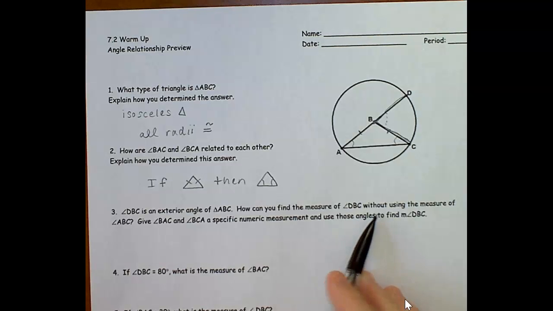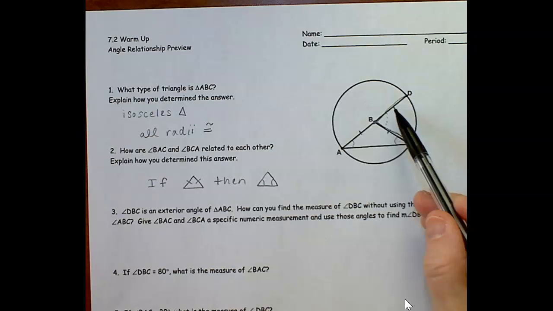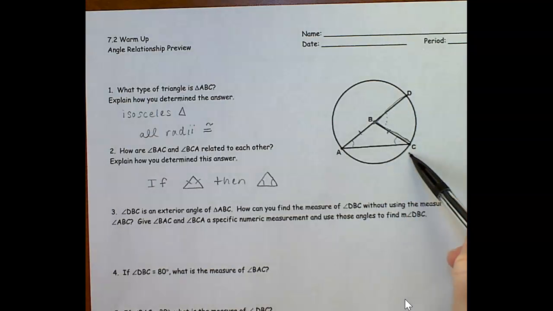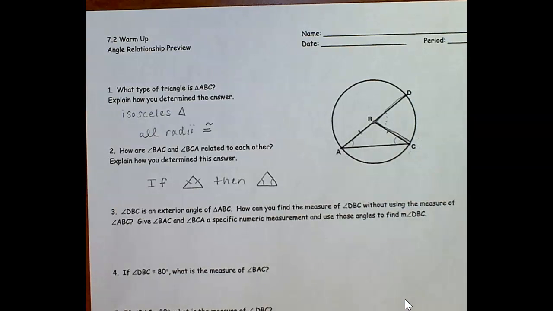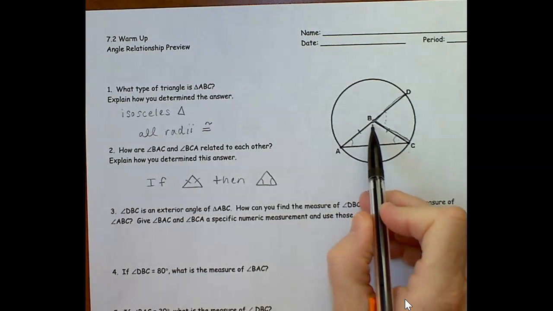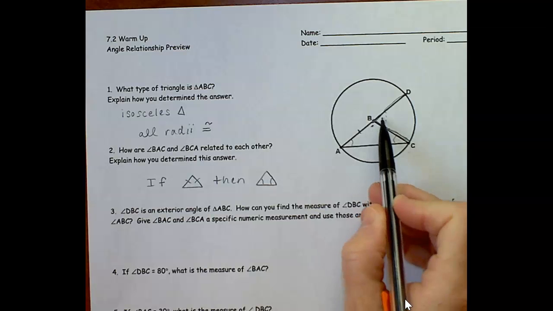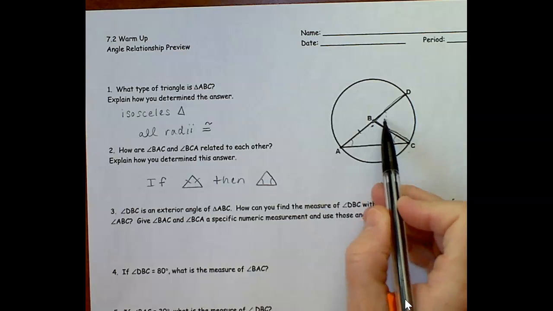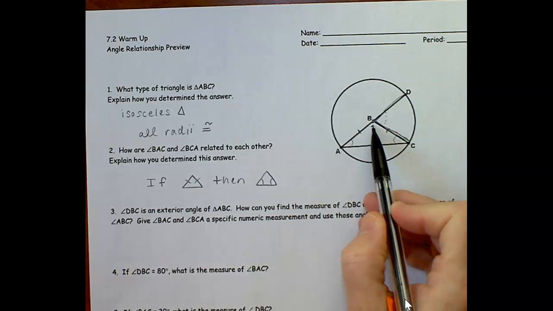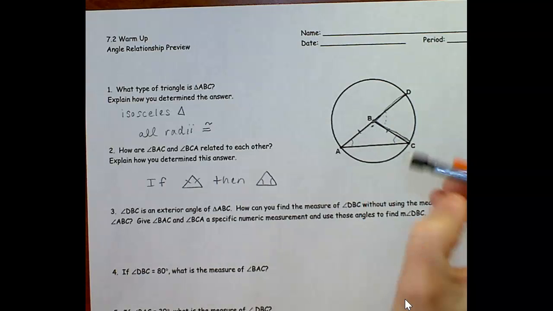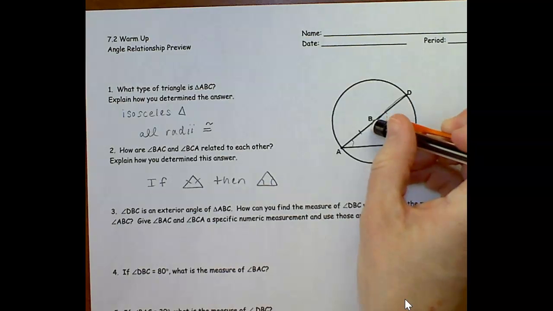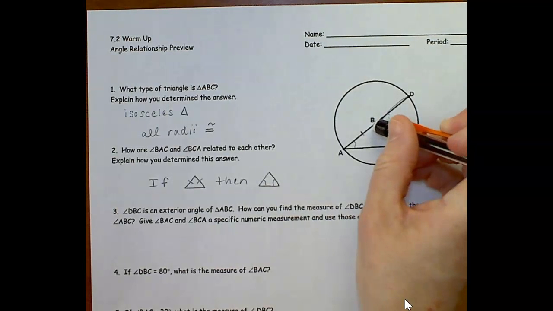How can you find the measure of angle DBC without using the measure of angle ABC? So we know that if we had angle ABC, which is right here, these guys are a linear pair, so they're supplementary. So if we know this angle, we could take 180 minus it to find that guy. So what they're saying is what happens if you don't have that angle.